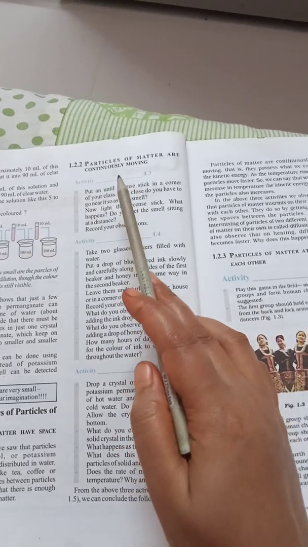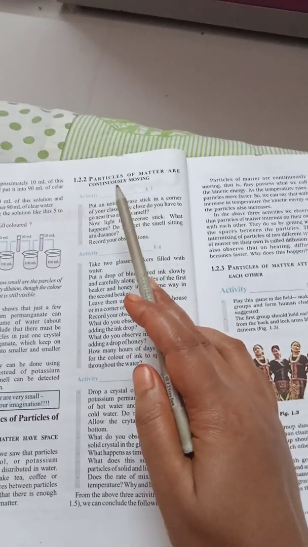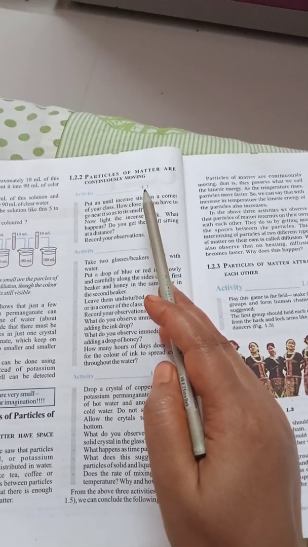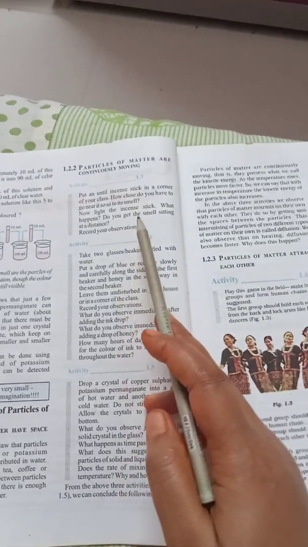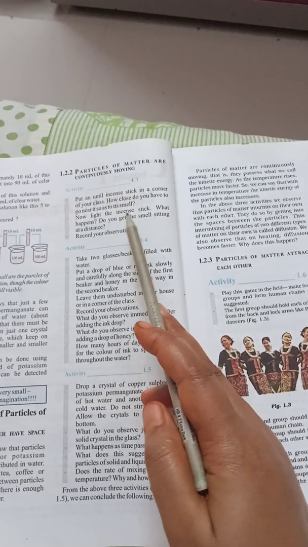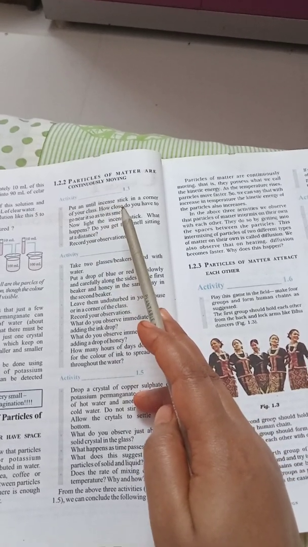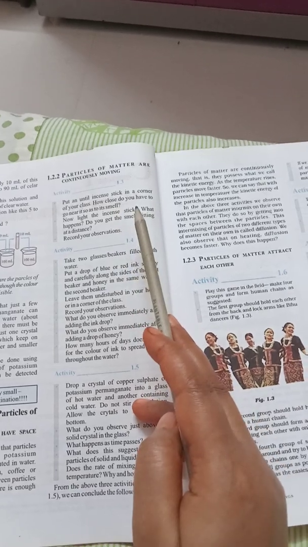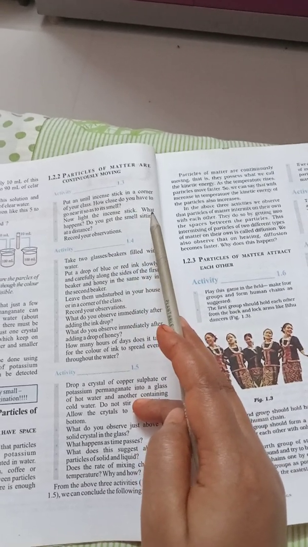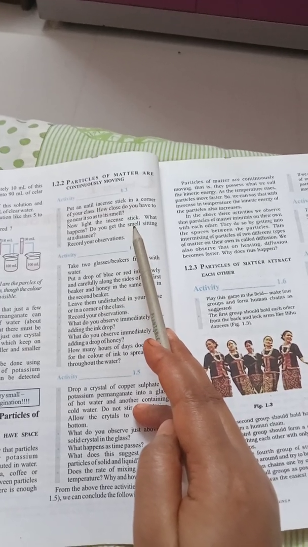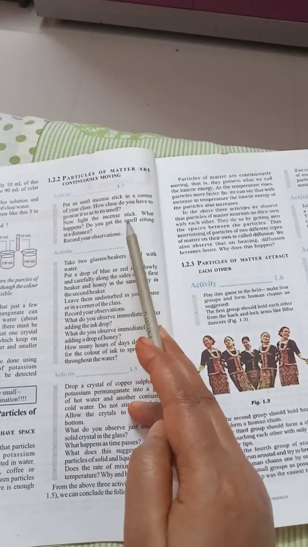Also, the second characteristic is that the particles of matter are continuously moving. Now for this, take an activity. If you put an incense stick in a corner of a room and you light the incense stick, you get the smell of the incense stick from the other corner of the room.